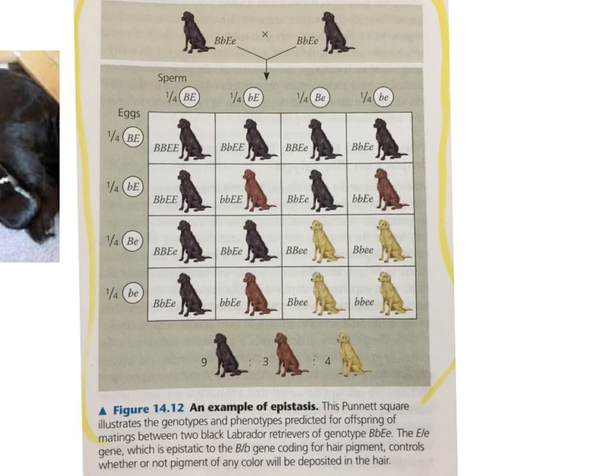However, all the dogs that get the 2 recessive alleles at the E locus, so little e, there are 4 possibilities where you wind up with little e. All of those dogs will be yellow labs. Doesn't matter what the B locus is. Dominant or recessive doesn't make any difference, because if they're homozygous recessive at the second locus, the E locus, they won't be able to deposit any pigment in the shaft of the hairs. So those labs will all be yellow. And this is a condition called epistasis, and this is the reason that Labrador retrievers have 3 possible coat colors: black labs, chocolate labs, and yellow labs.